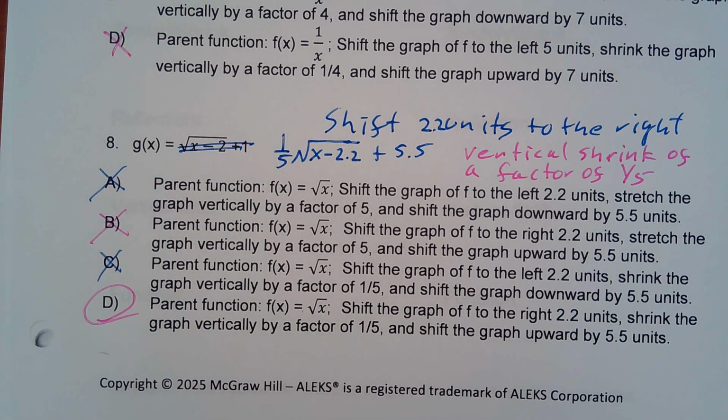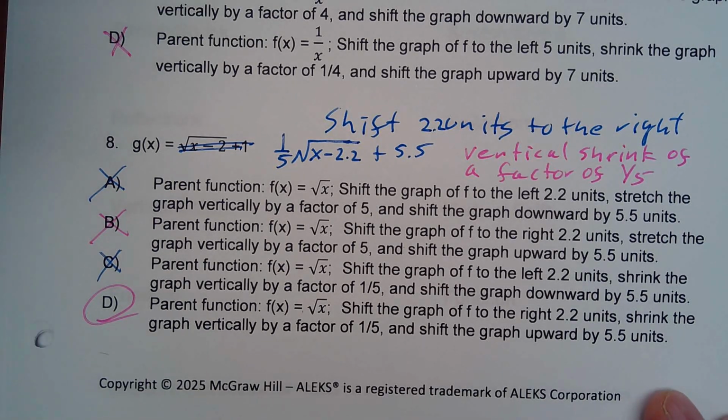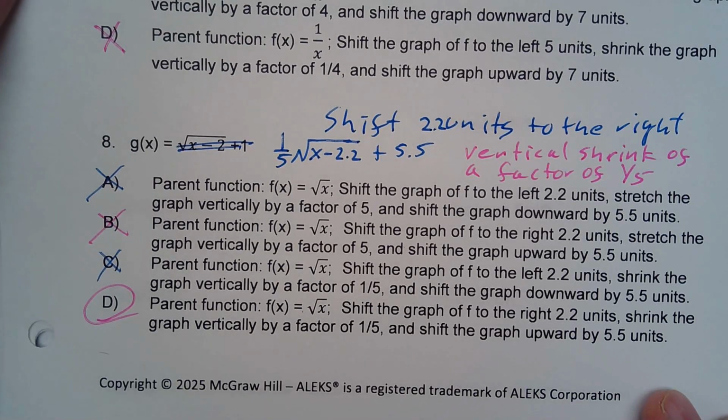So sorry about the typo in number 8. I'm not sure what happened there, but that's why we go through these together.